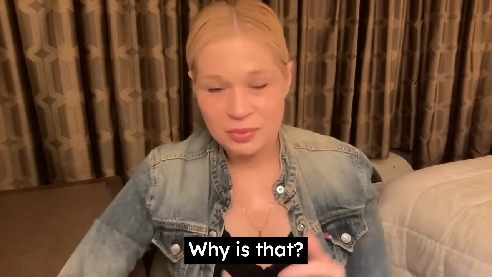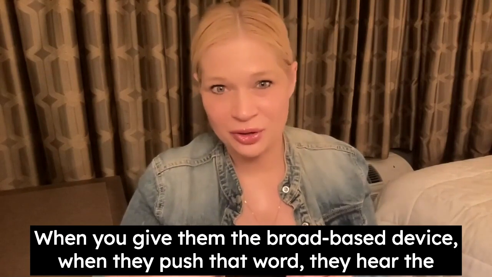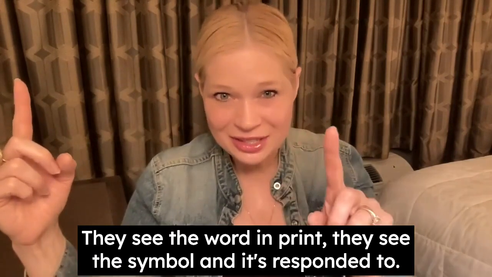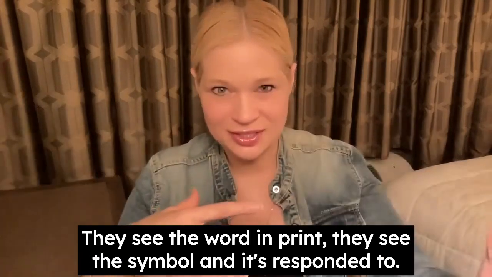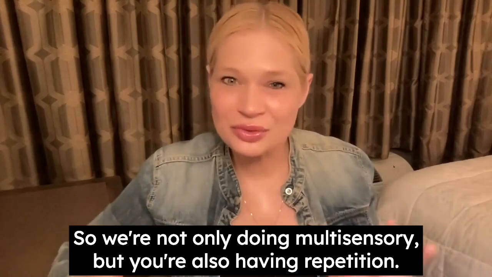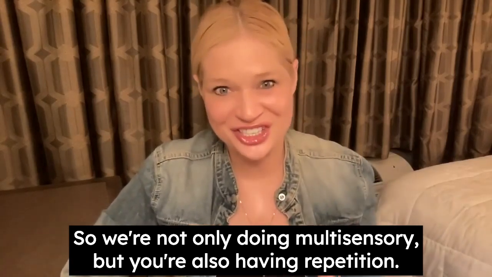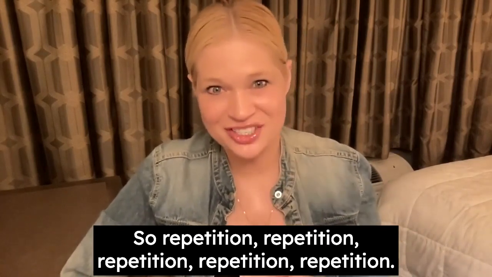Why is that? When you give them the broad-based device, when they push that word, they hear the word, we're getting back to multisensory, they see the word in print, they see the symbol, and it's responded to. So we're not only doing multisensory, but you're also having repetition. So repetition, repetition, repetition.